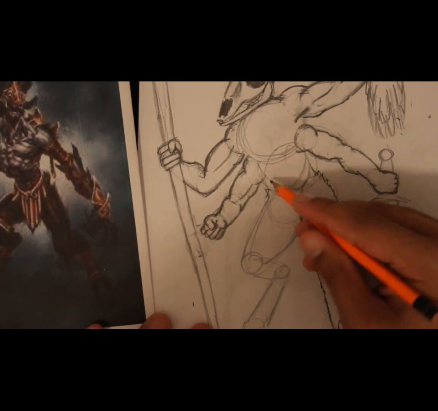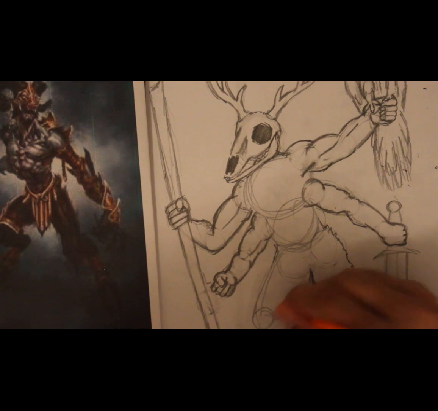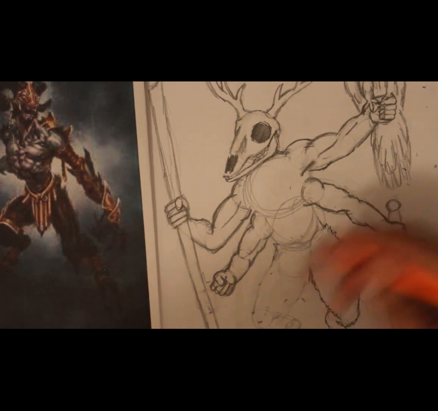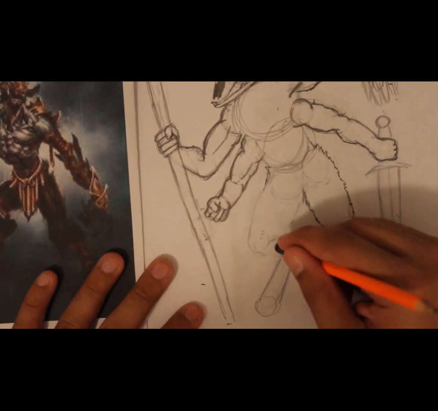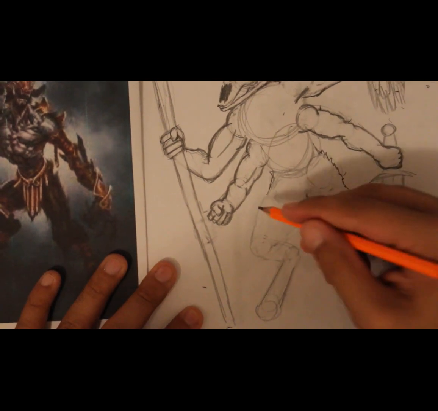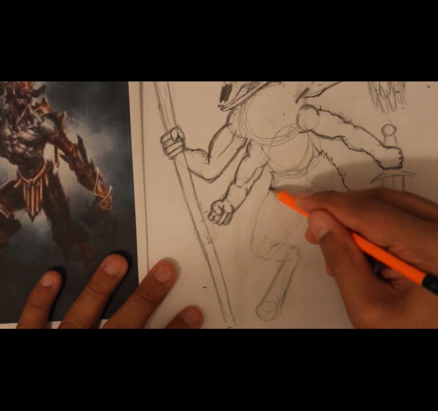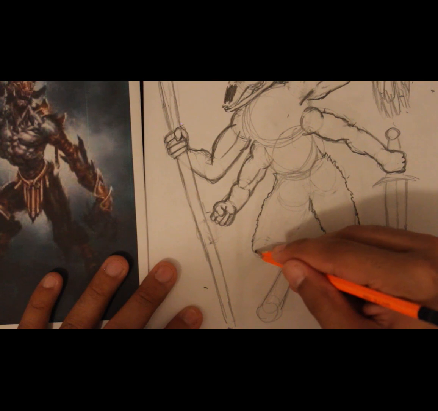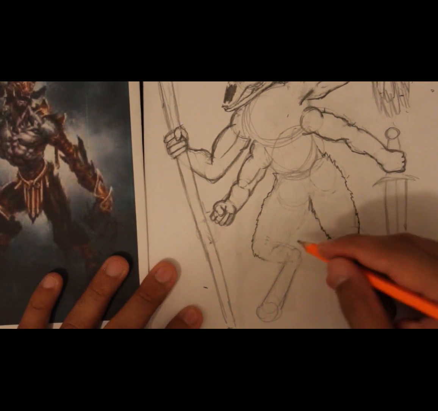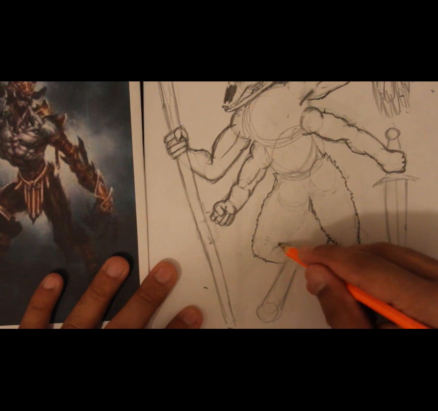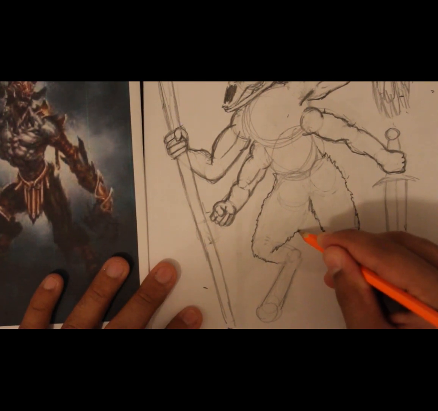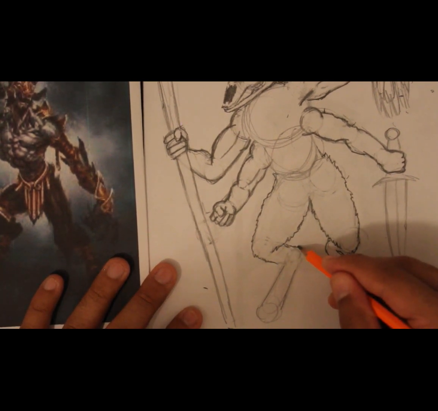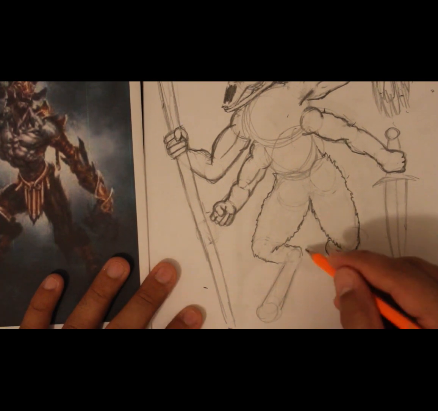Over here on this side, same thing. Let me lighten the line a bit. And I'm going to start making my squiggly lines to represent hair. Curve it around here. Curve this back a bit. You could see more of this one.